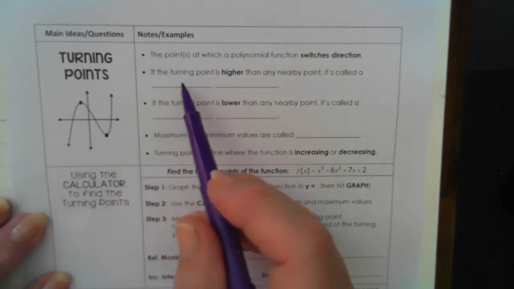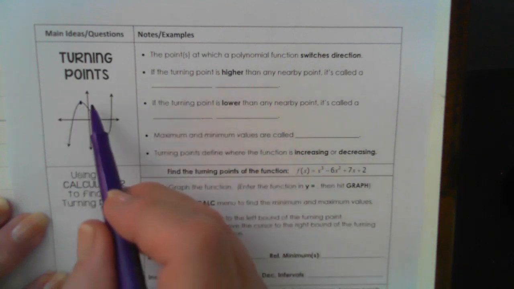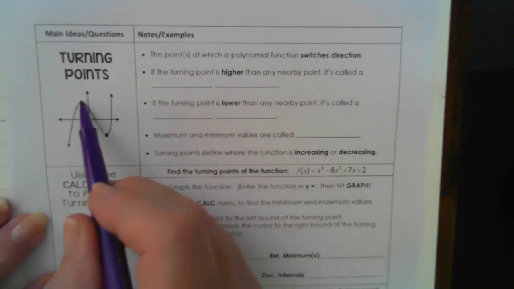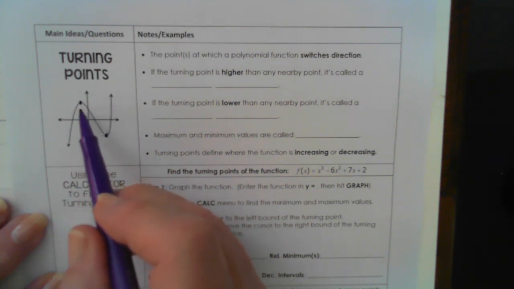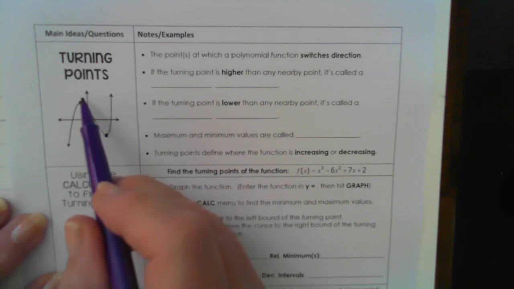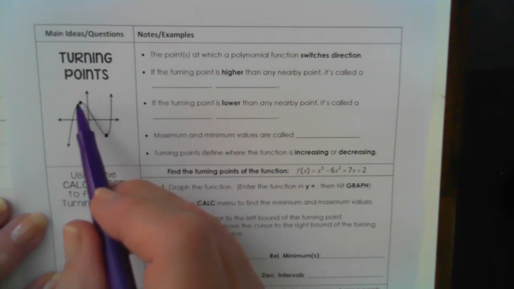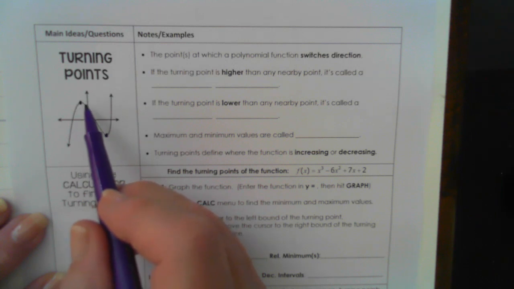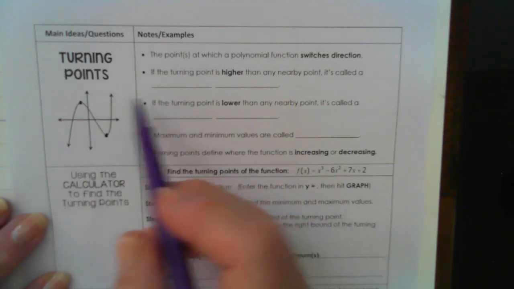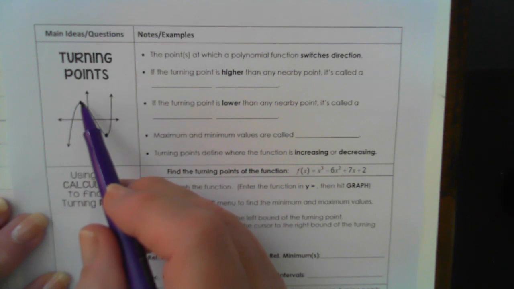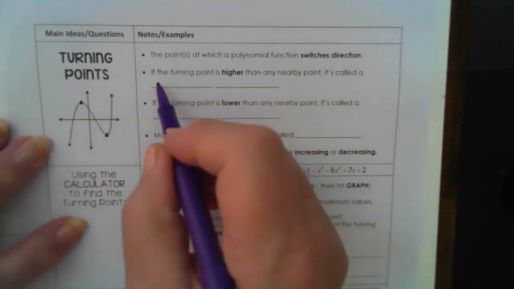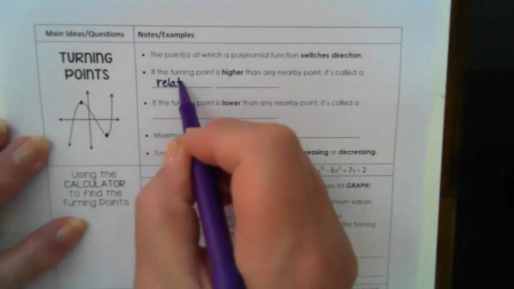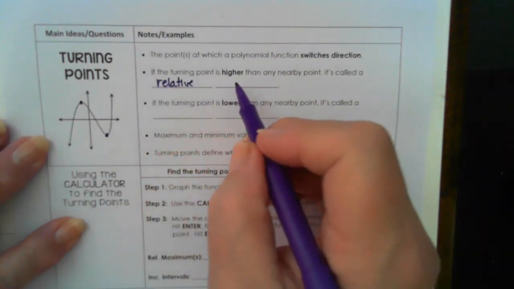So if the turning point is higher than the nearby points, if you look at this one here, this point that I just put here is higher than what's right next to it, so relatively close, and that's where the word comes from. Every point on this graph near it is below that point, and since that turning point is the highest compared to anything relative to it, we call this a relative max, or maximum.